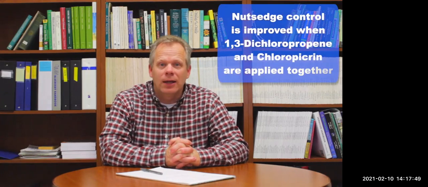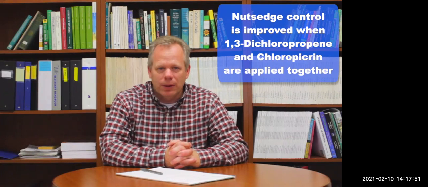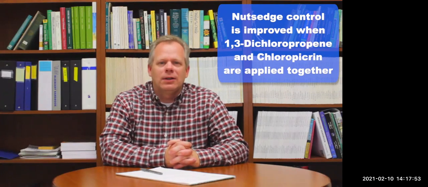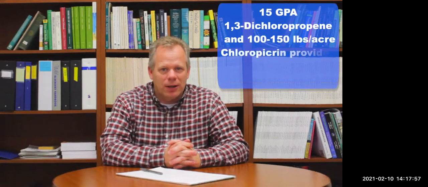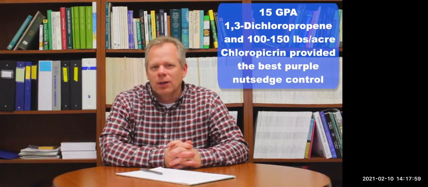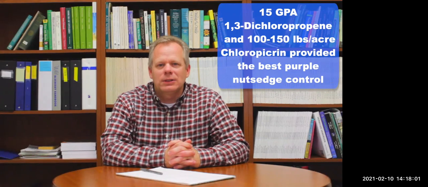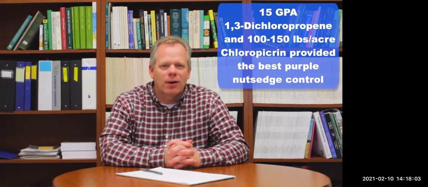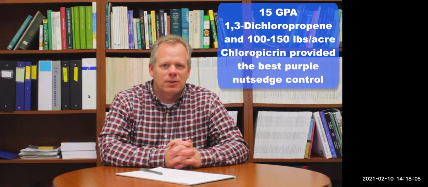When we're looking at the ratio trials, there's a few things we can conclude. First off, neither Telone nor chloropicrin on their own control nutsedge as well as when you combine both of them together. 15 gallons per acre of Telone seems to be adequate. When it comes to chloropicrin with Telone, somewhere around 100 pounds to 150 pounds seems to be the rate that we want. But even at 50 pounds, combined with Telone, you do get some significant nutsedge control.